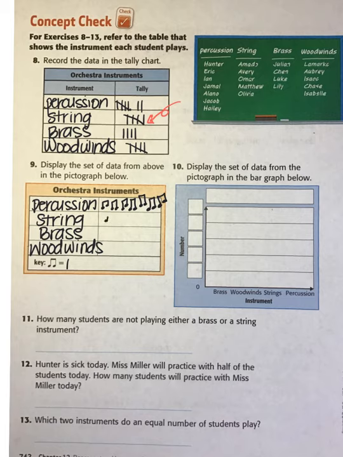5 musical instruments. 1, whoops, I might have made that one too big. 2, 3, 4, and 5. Remember, because each musical instrument represents 1. So how many students are on brass? We discovered there's 4. So we are going to do 4 here. 1, that's 2, that's 3, and that's 4.